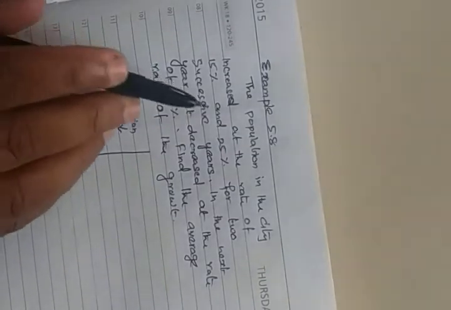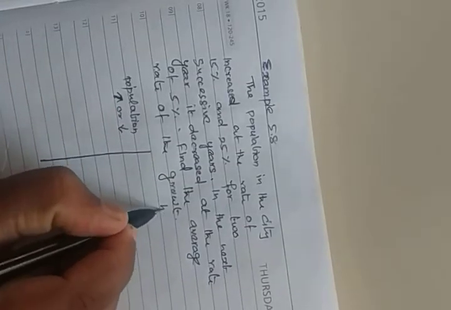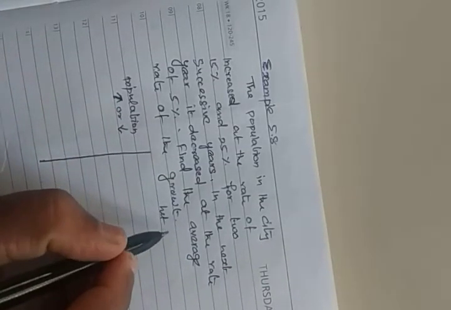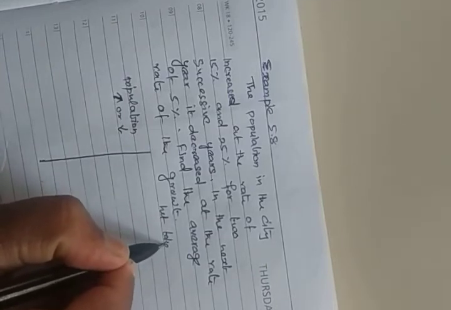Here percentage is given, and percentage is usually calculated for 100 only. So let us take the population as 100. For example, in your house there are 100 members. That house can be a country or whatever you can take, no issue.